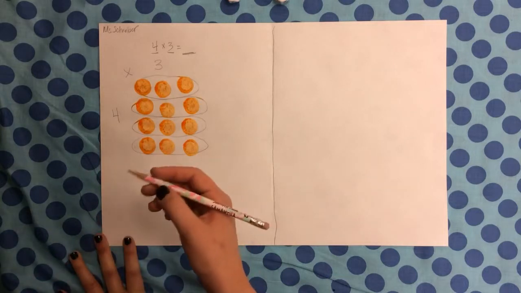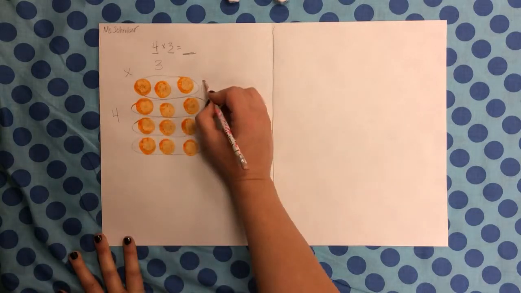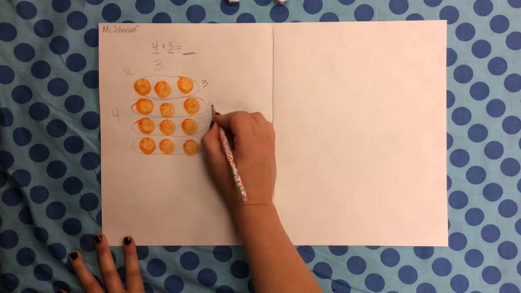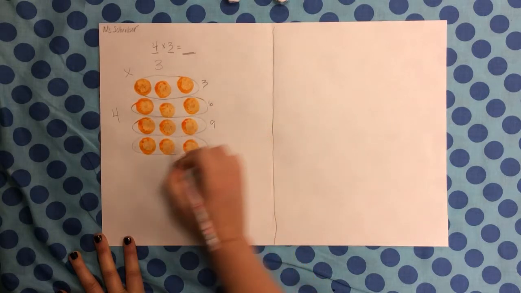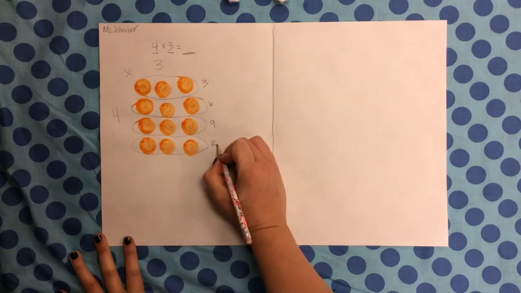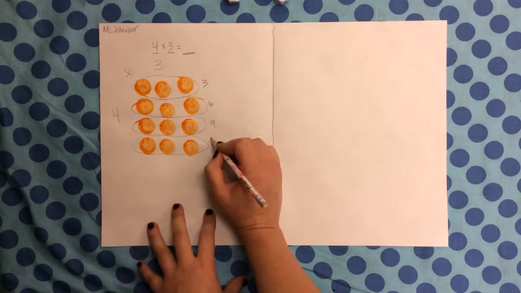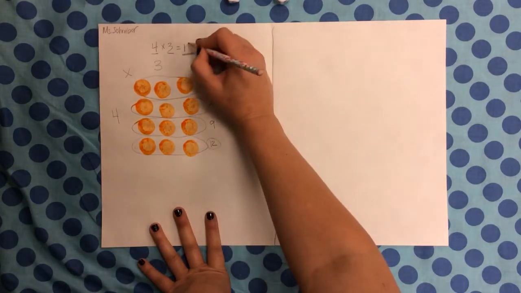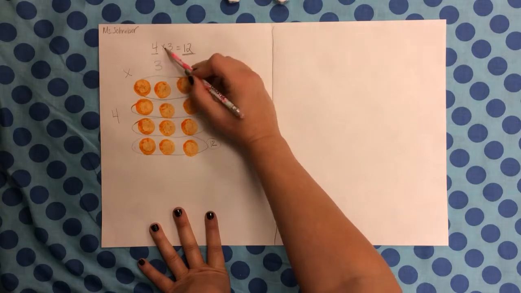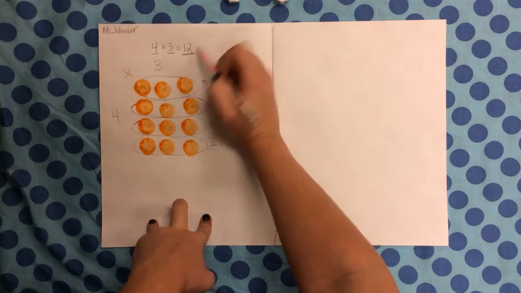So now we're going to do a count by. We have 3 in the first row, that's 6, 9, and 12. If you did your count by correctly, your last number should be your product. So 4 times 3 equals 12.